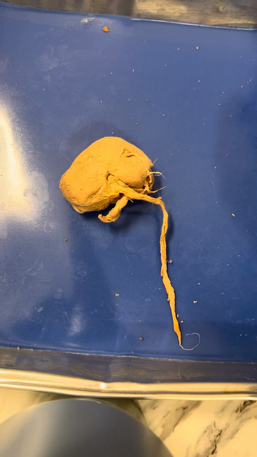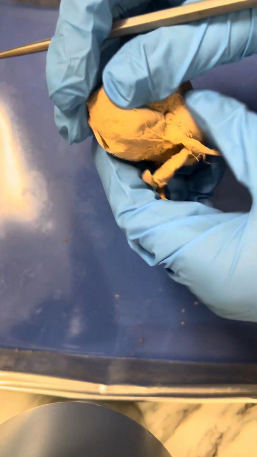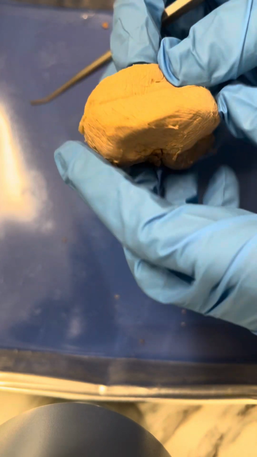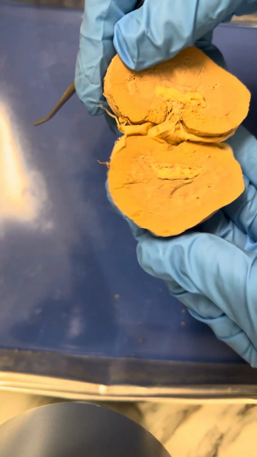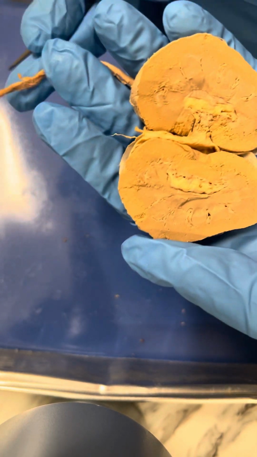I just finished the dissection for Anatomy Lab 2 of the sheep kidney, and now I will go through some of the major parts of the kidney. So first we see the renal capsule on the outside, which is a thick layer that protects the kidney. And then I made a cross section in the kidney so you can see the anterior and posterior parts.